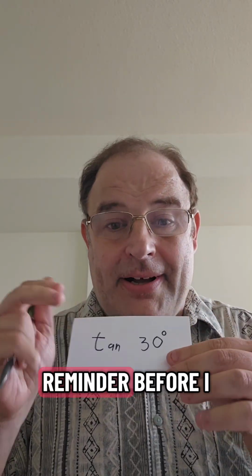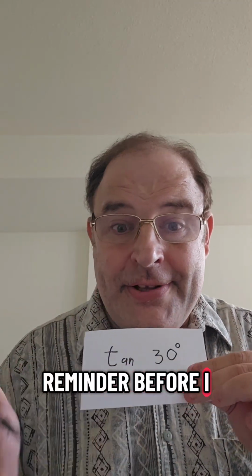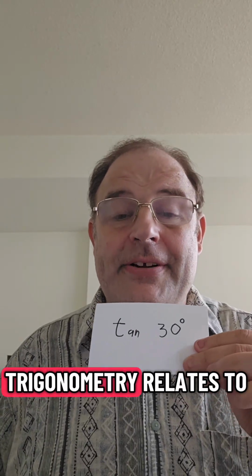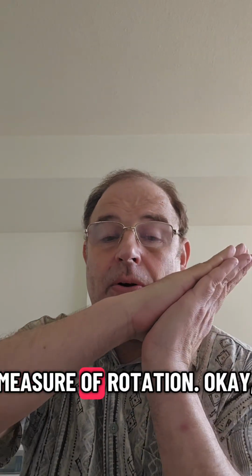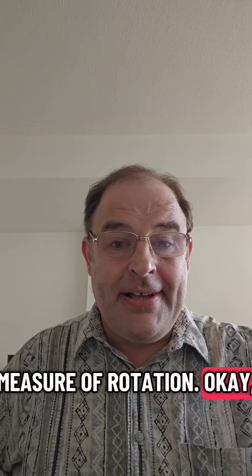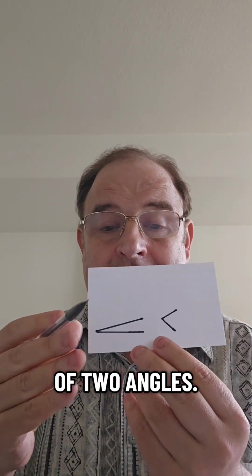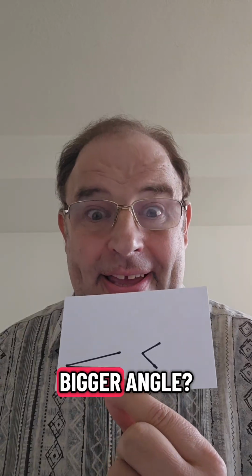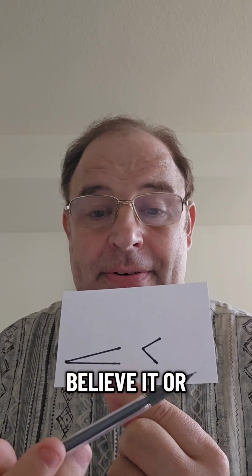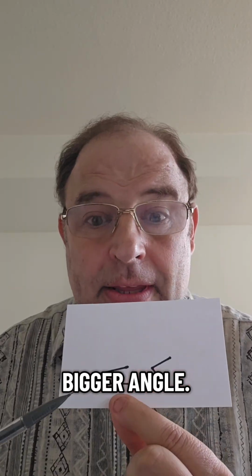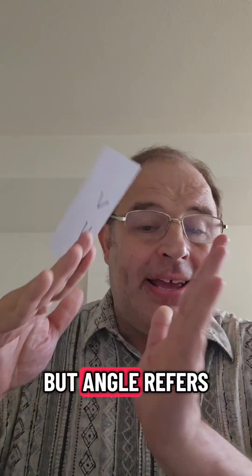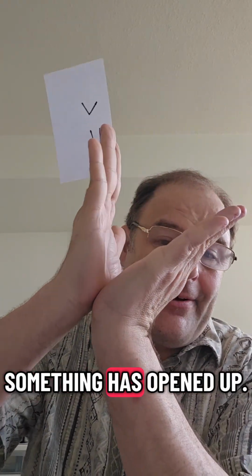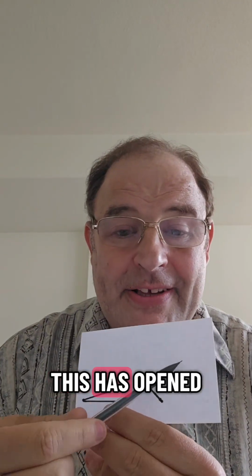And just a reminder, before I continue with this question, trigonometry relates to angles. Angle is a measure of rotation. Okay? Here's an example of two angles. Which is the bigger angle? Believe it or not, that's the bigger angle. That's a bigger picture. The lines are longer, but angle refers to how much something has opened up. This has opened up more.